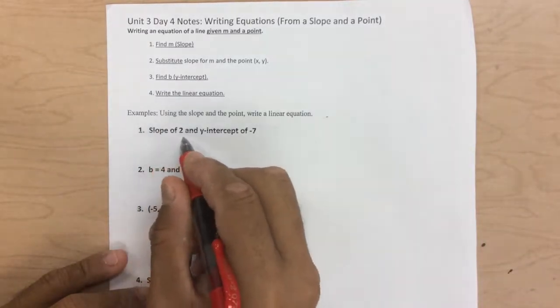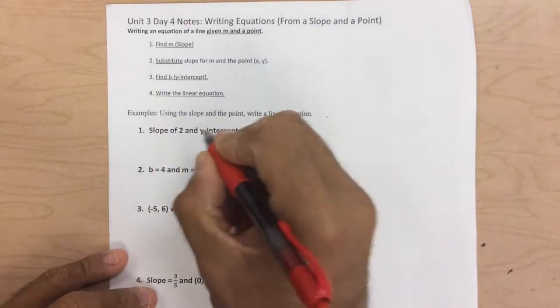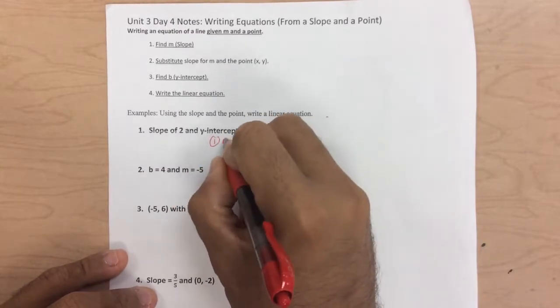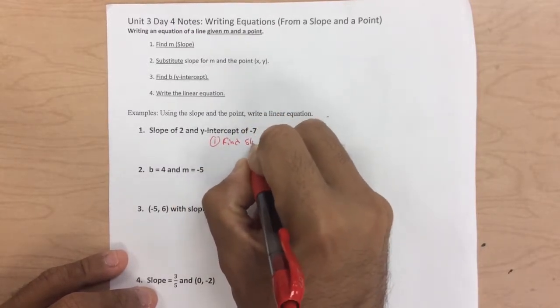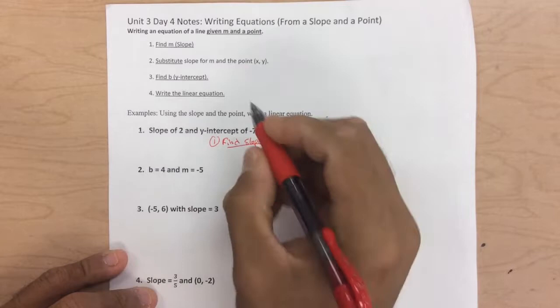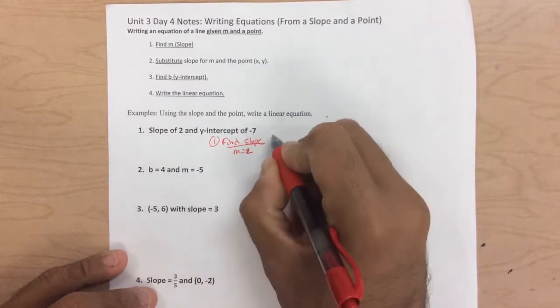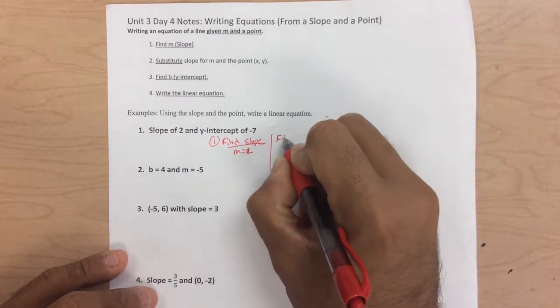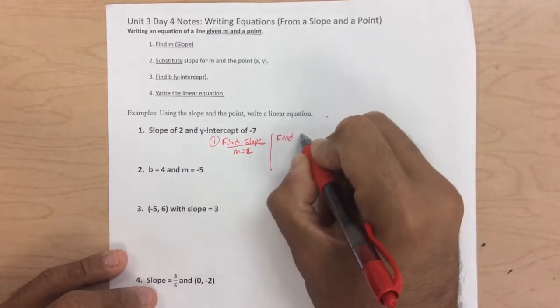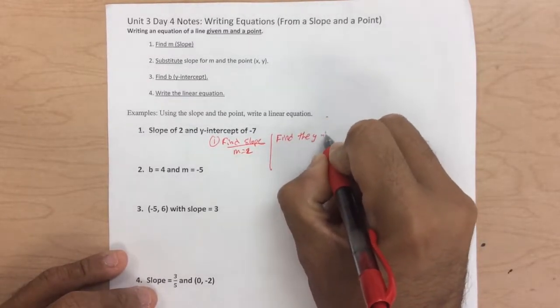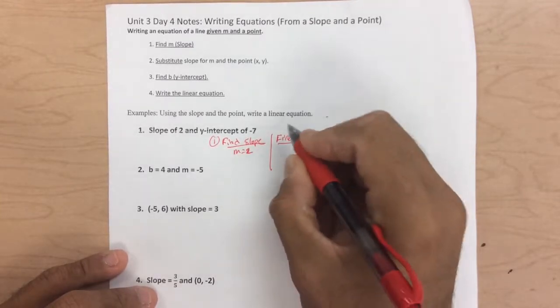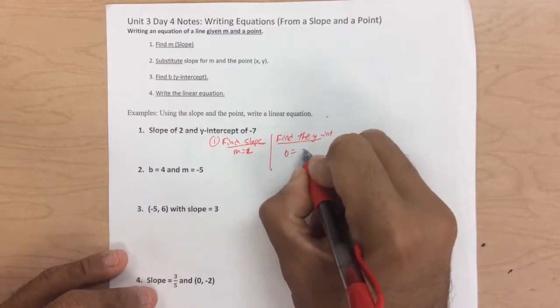So we have a slope of 2 and a y-intercept of -7. So first step is to find the slope. Well, we know that the slope is 2, so that was pretty easy because they gave it to us. Second step is to find the y-intercept. That's also easy because the y-intercept is -7.